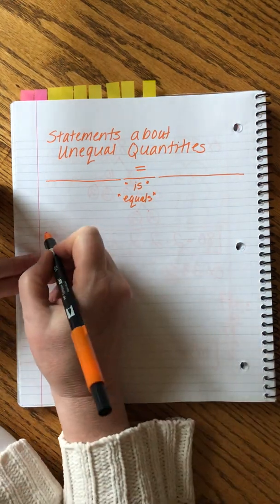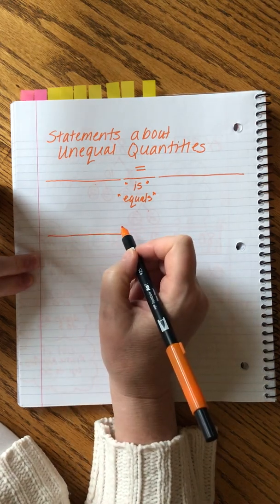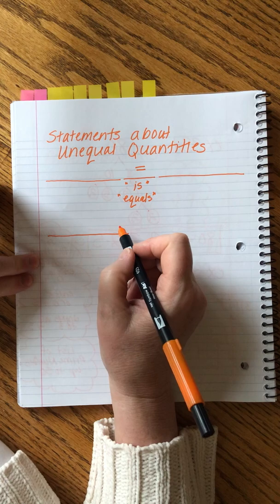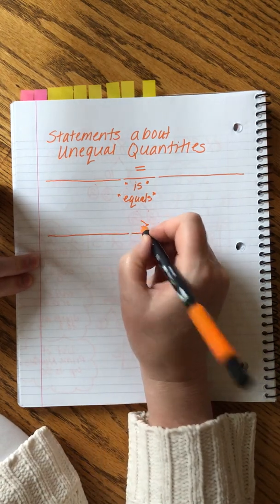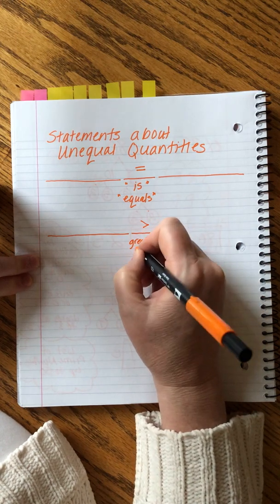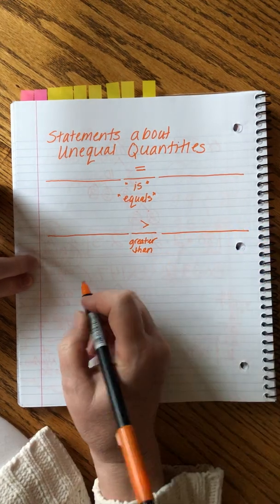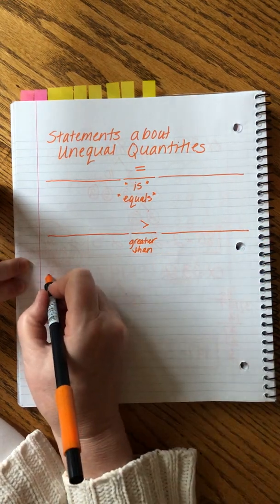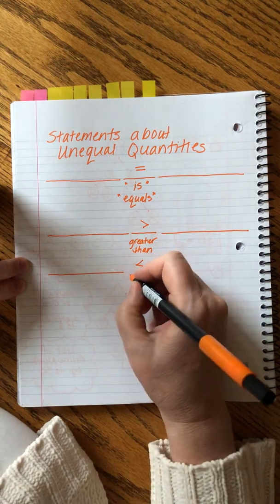Now he's going to give us situations where he gives us a quantity, right? 3 times the opposite of a number is greater than another quantity, or he'll say blah, blah, blah, is less than.